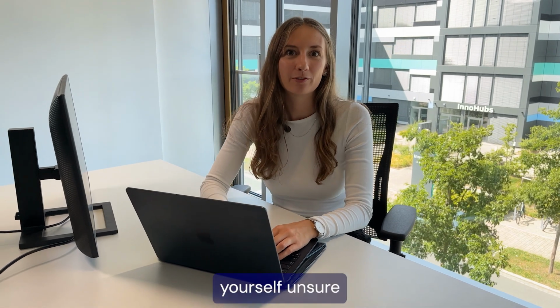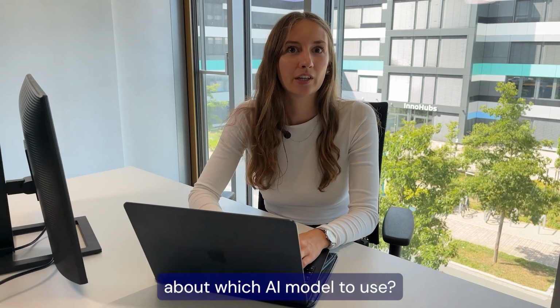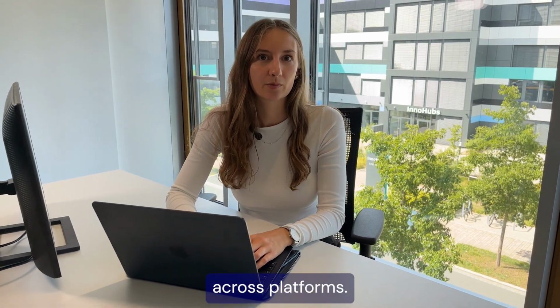Have you ever found yourself unsure about which AI model to use? You might end up managing multiple accounts across platforms.